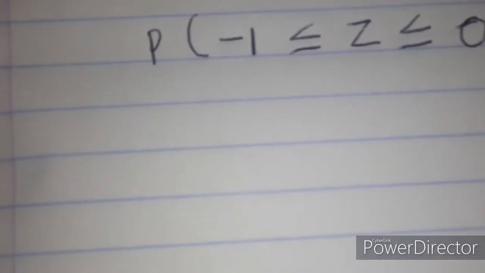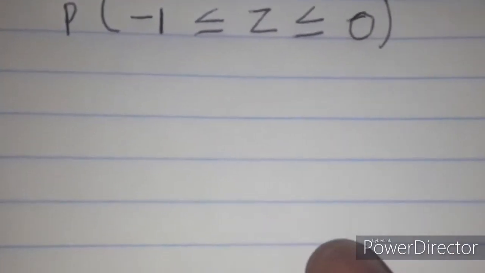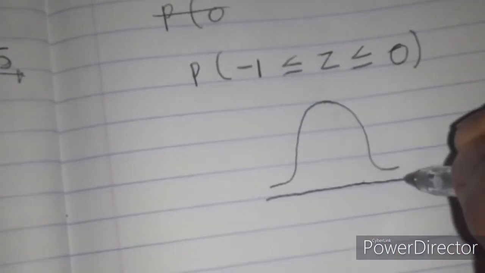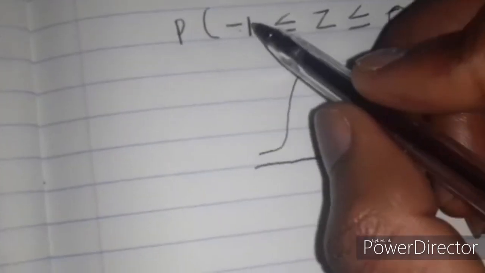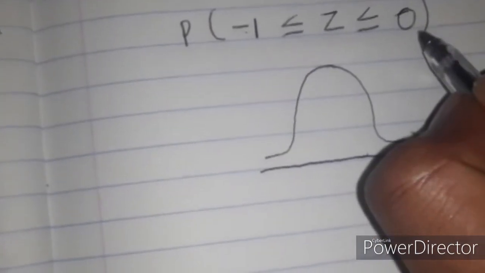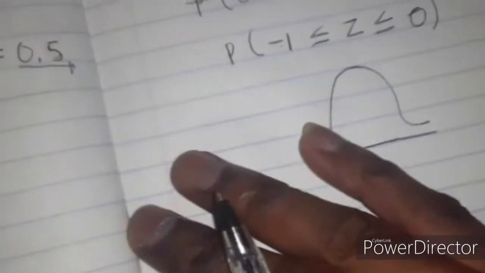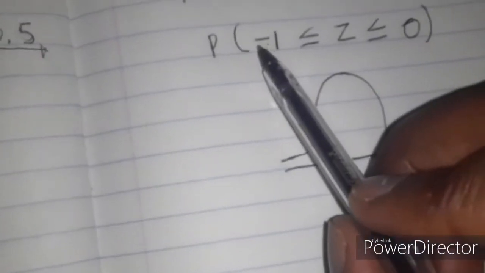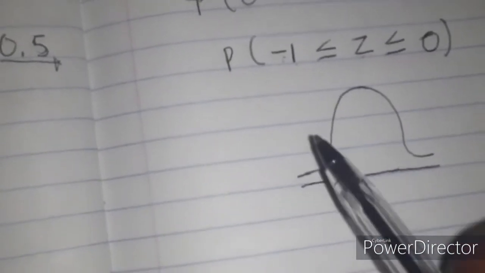You always start with the negative number, because negative 1 is less than 0, and 0 is more than negative 1. That's why we said minus 1 is less or equal to z, and z is less or equal to 0.